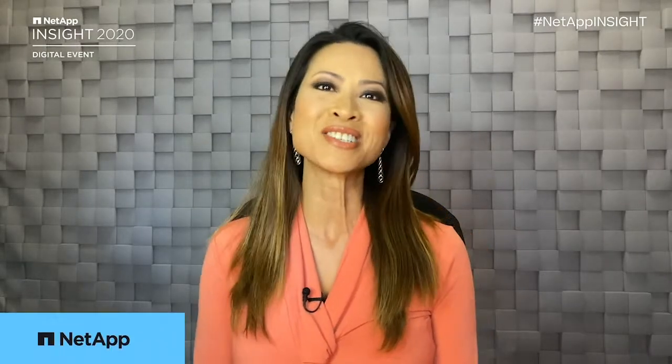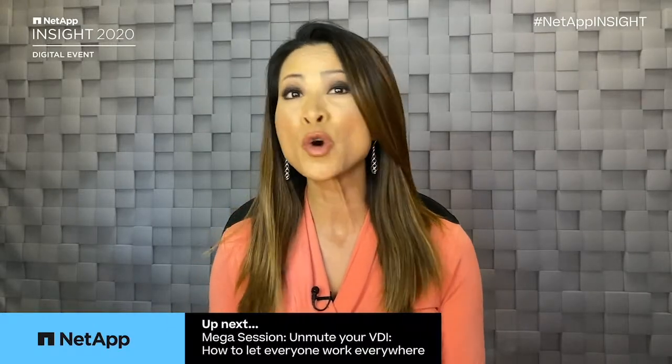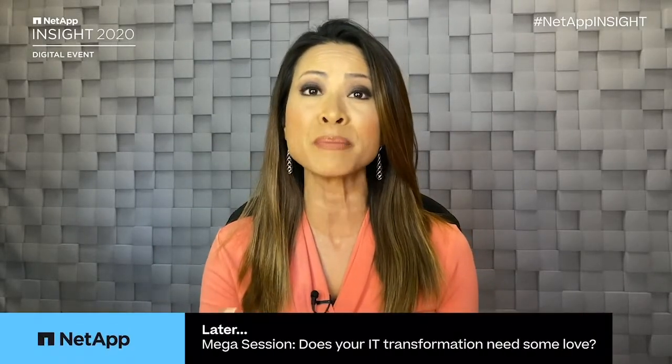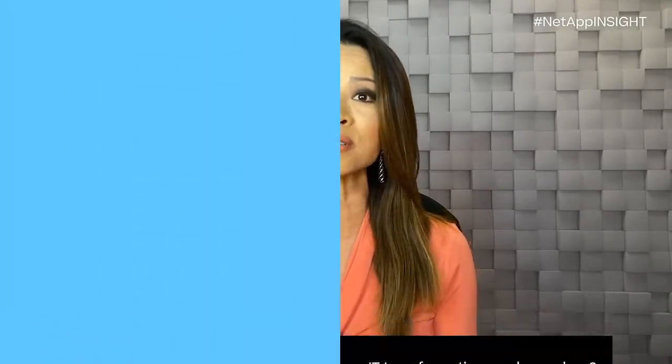Our next mega session tackles the subject that's on everybody's mind. Because these days, wherever you go, there you work. In fact, 2020 is the year of the work from home revolution. And NetApp has the tools to make your infrastructure flexible enough to support an elastic workforce.